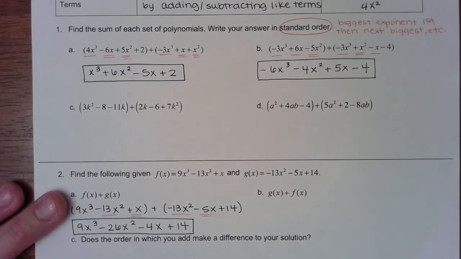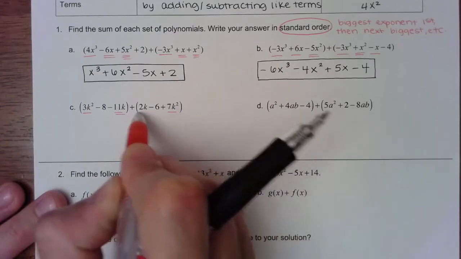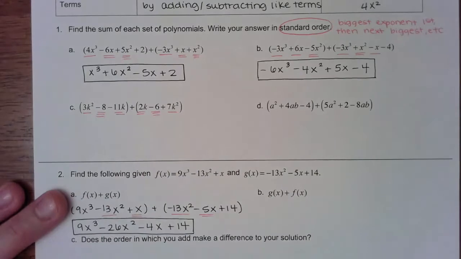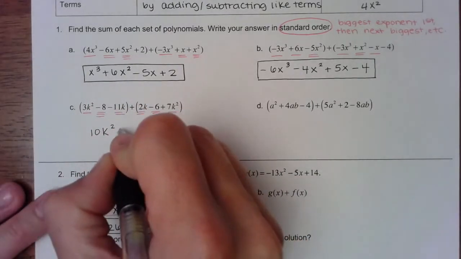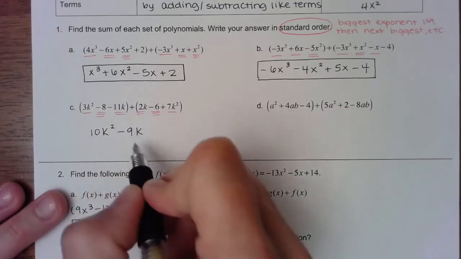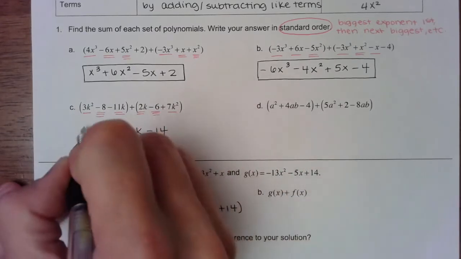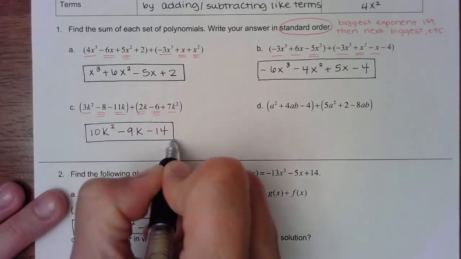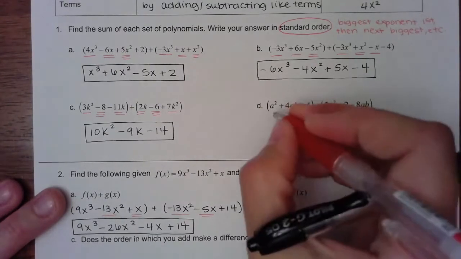And so on C, I'll do the same thing. So the squareds will go together, and then the regular k's will go together, and then the numbers will go together. And so on this one, let's see, 3 plus 7 is 10k to the second minus 9k, because negative 11 plus 2 would give me negative 9, and then negative 8 plus negative 6 will give me negative 14. So I'm combining like terms. I'm adding or subtracting the numbers out front, but I'm not adding or subtracting the exponents. The exponents just stay the same.